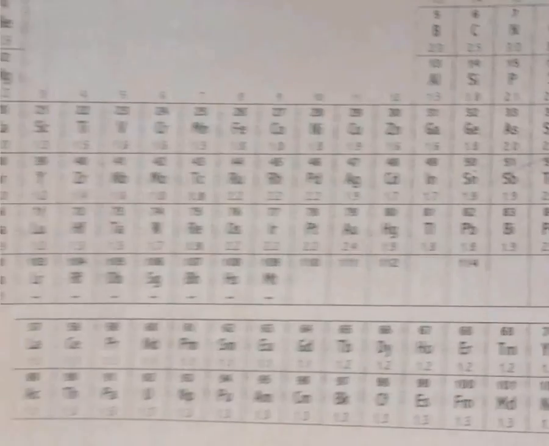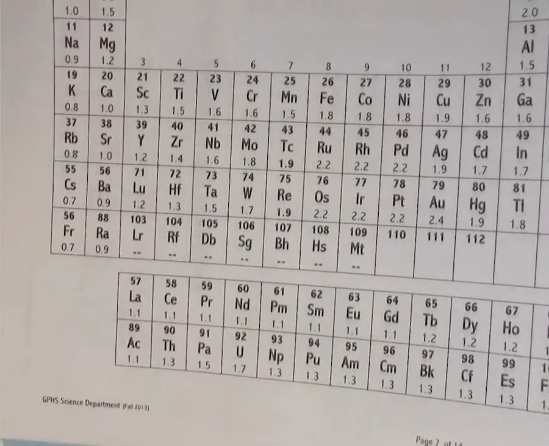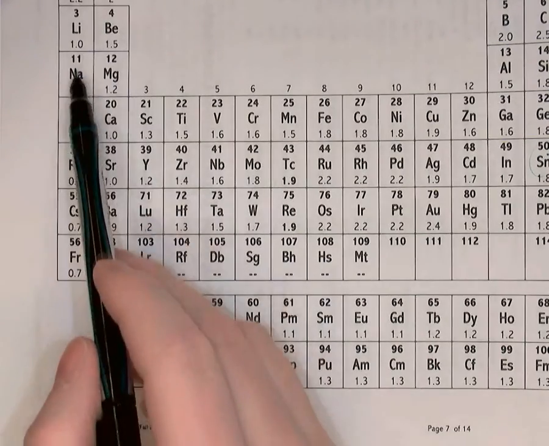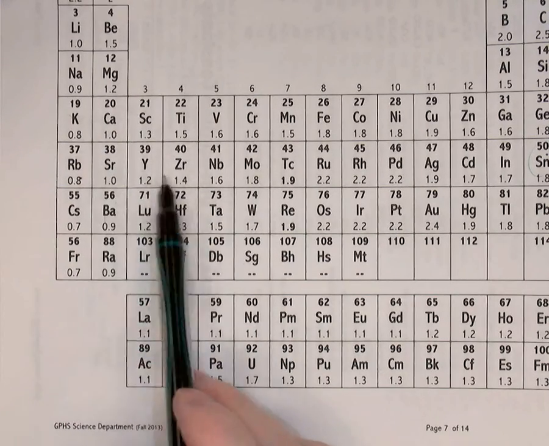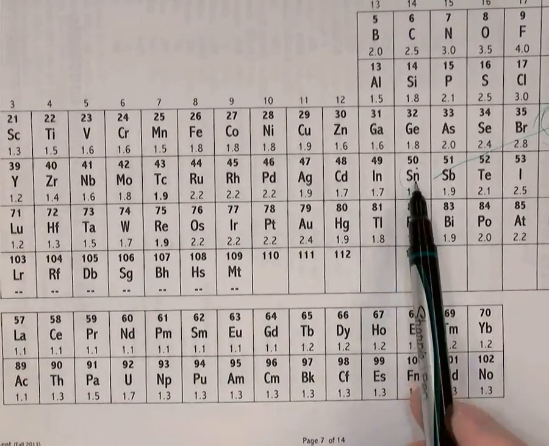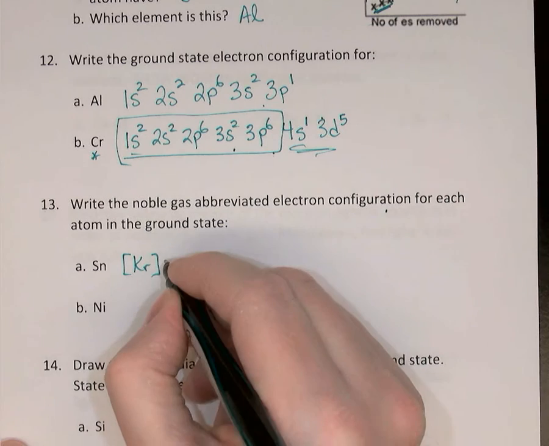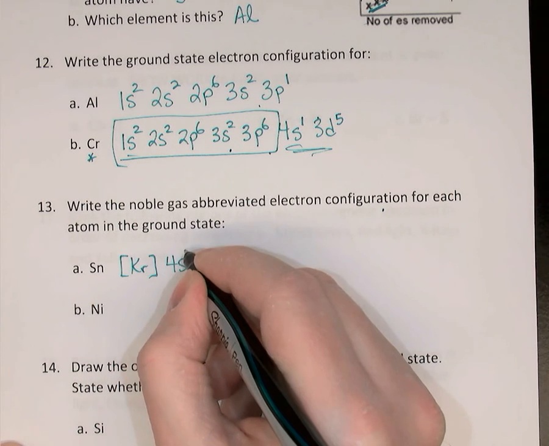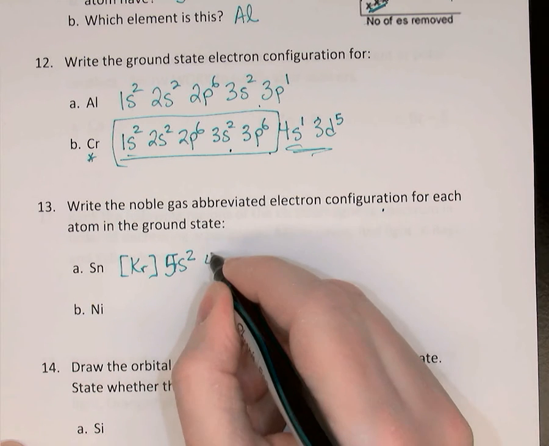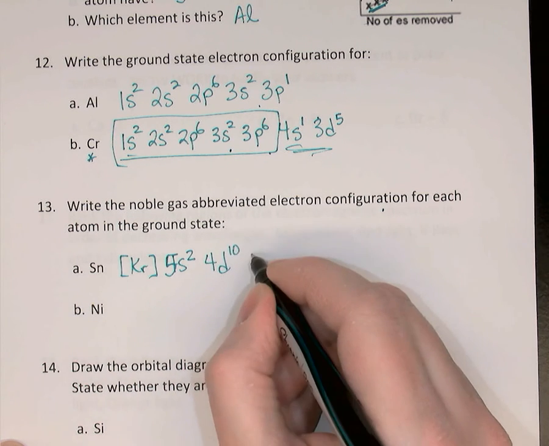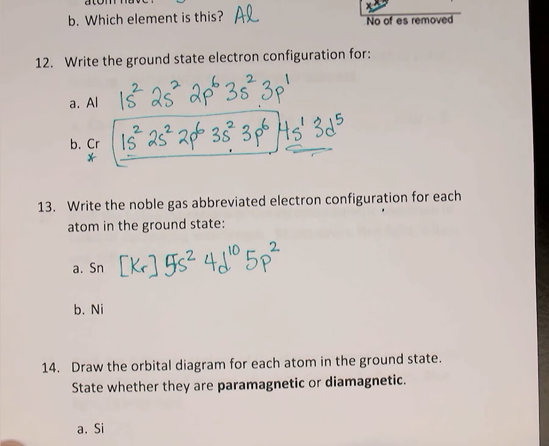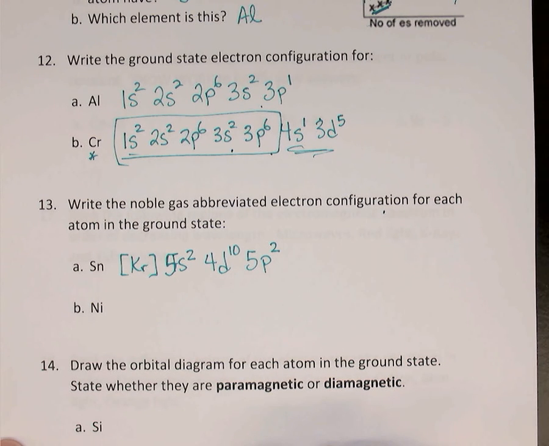Now what is the extra bit after krypton? Well, after 36 would come rubidium and strontium. Now that's 1, 2, 3, 4, that's 5s. Then this would be 4d, and then 5p. So krypton, 5s2, 4d10, and then 5p2. Tin was the second element in the p block in row 5.